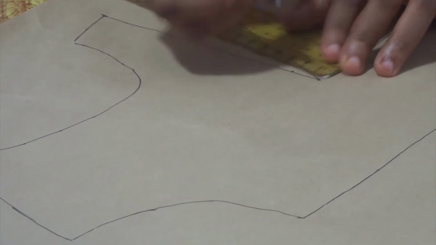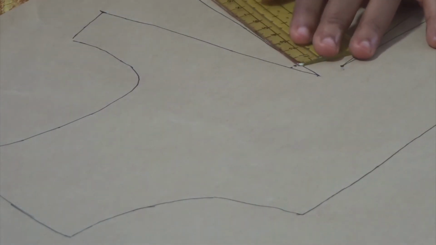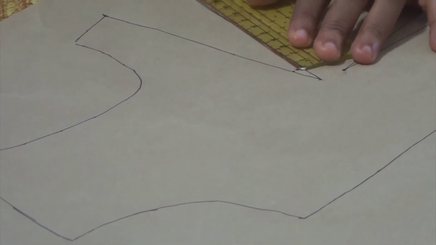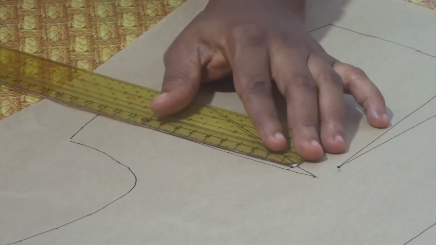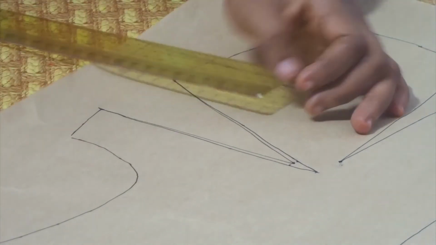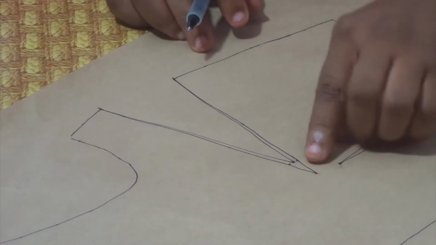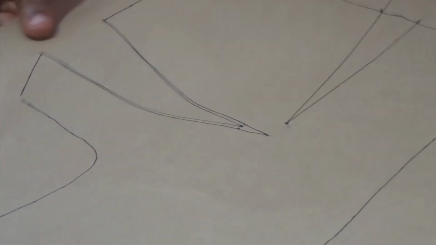After you have shifted back, that's the midpoint here. Redraw this line. You are not following this one anymore, you are following this.